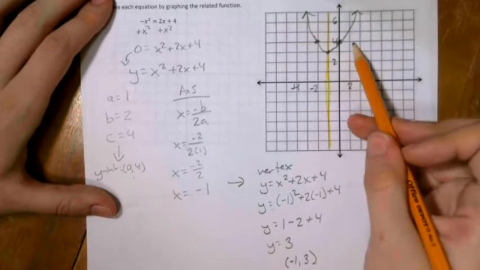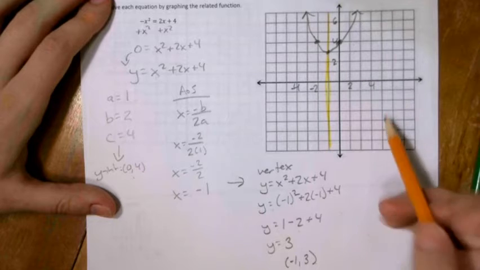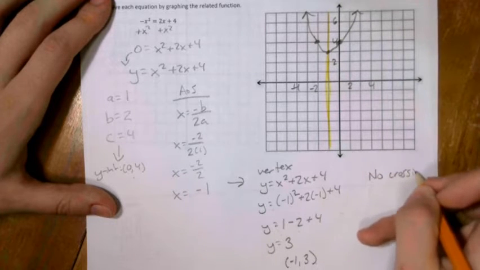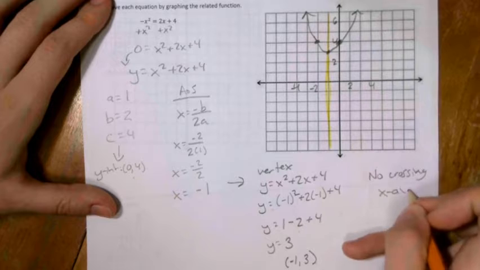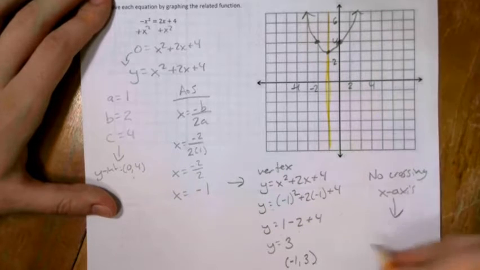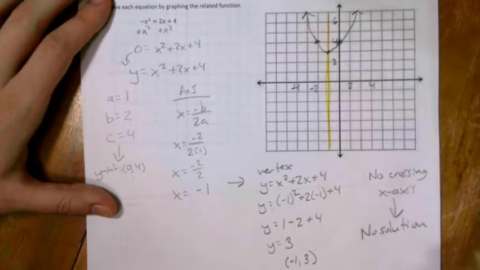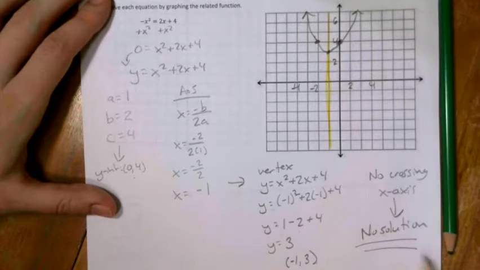does my graph cross the x-axis? No. It does not cross the x-axis. So this means we have no solution. There is no solution. It never crosses the x-axis, so there's no solution.